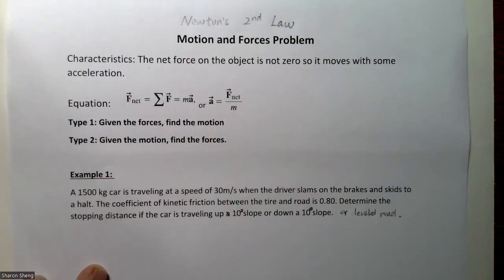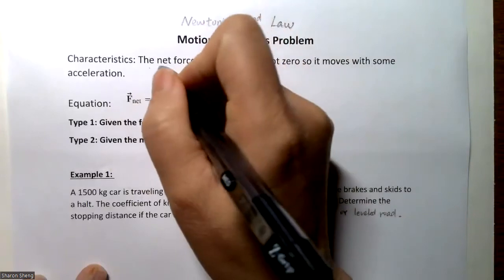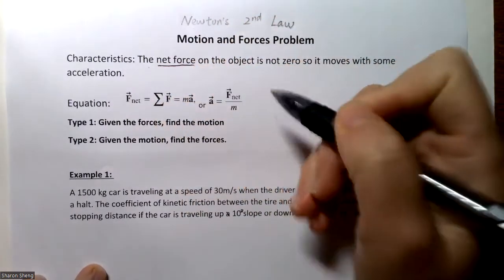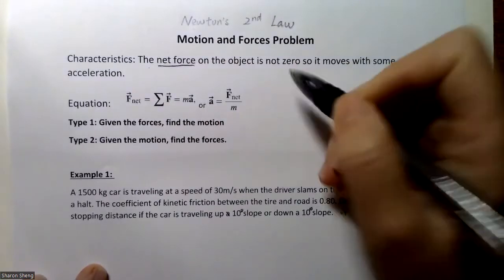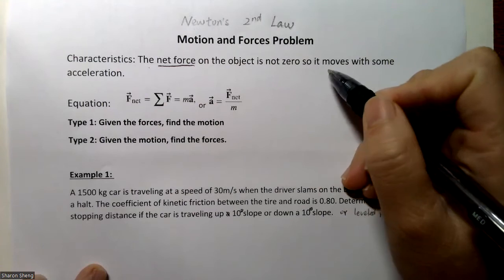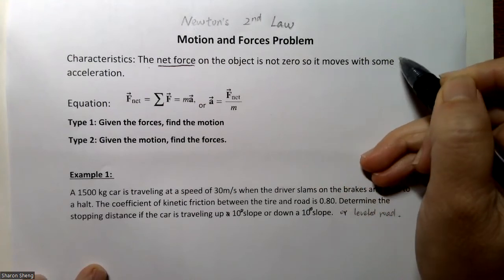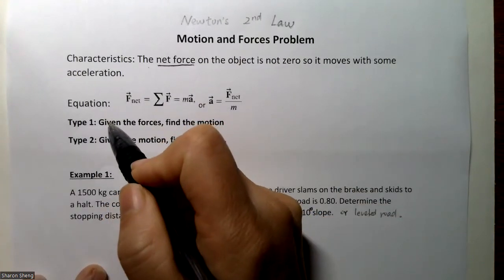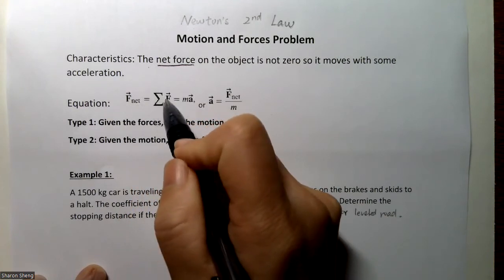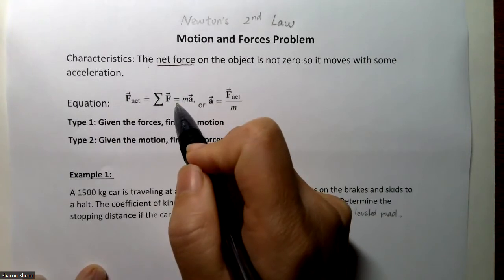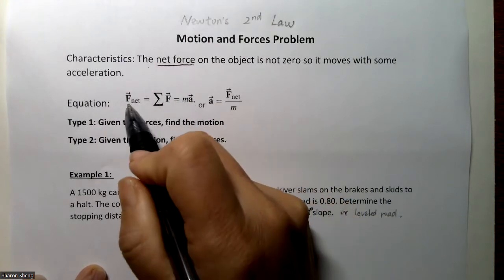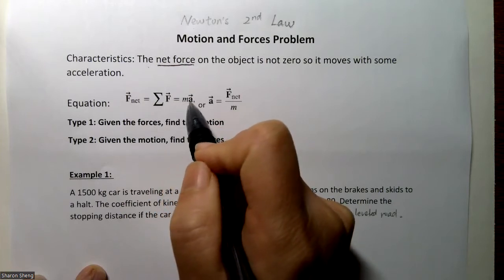And we have to remember that now the net force, or the total force, on the object of interest that we're studying is not zero anymore. So the object is going to move with some acceleration. The equation is very simple. We'll have the net force, which is the sum of the forces, always equal to the product of the mass times the acceleration. Remember, both force and acceleration are vectors.